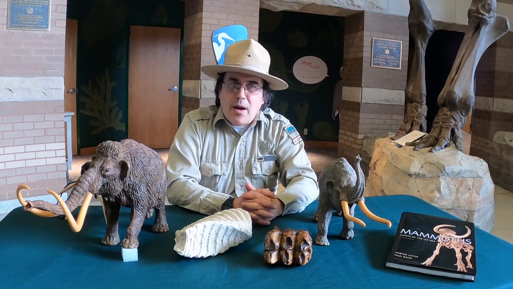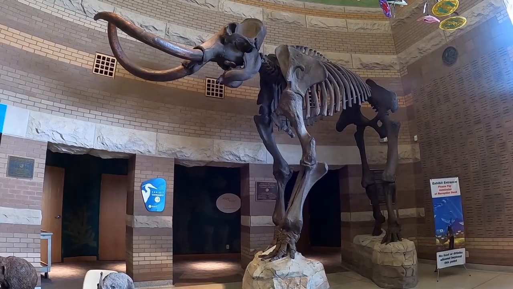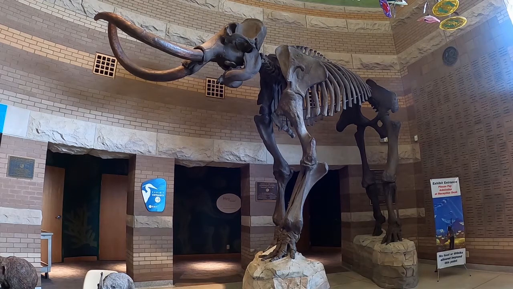Now we'll take a look at our model in the lobby of the Interpretive Center. This is the mammoth we have in the lobby of the Interpretive Center. It is from Utah. It is a complete skeleton of a Columbian mammoth, and it is made of fiberglass. As a result, it's positioned so that you can actually touch it as you go underneath it to go into the auditorium or through the exhibit galleries.